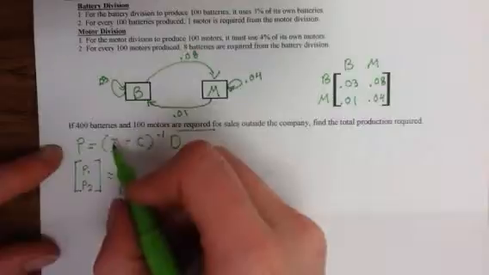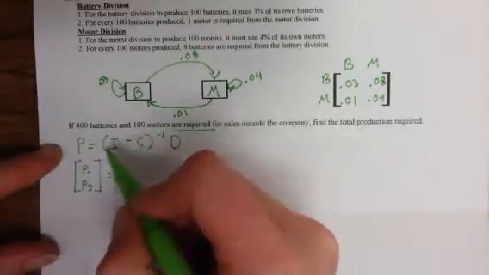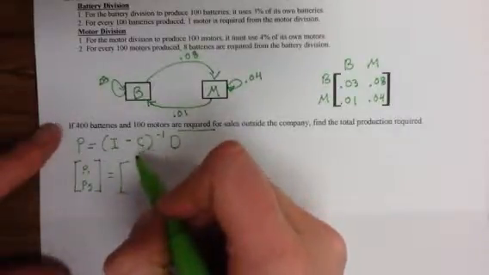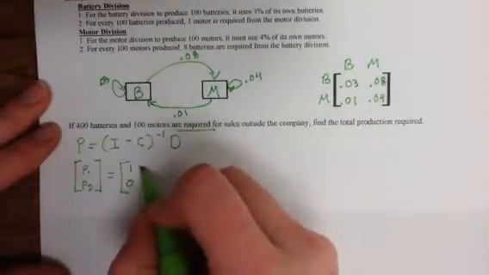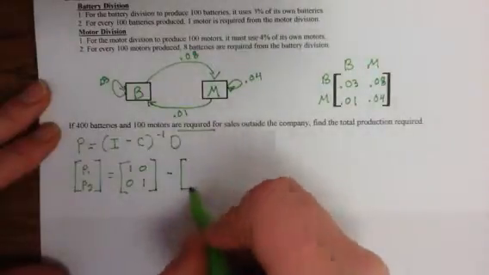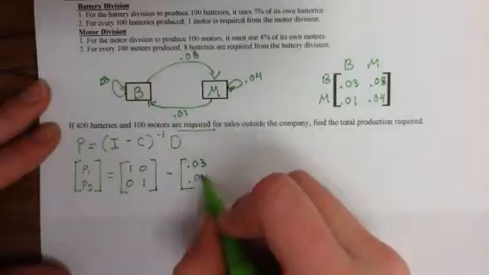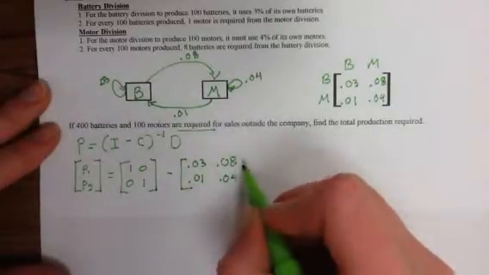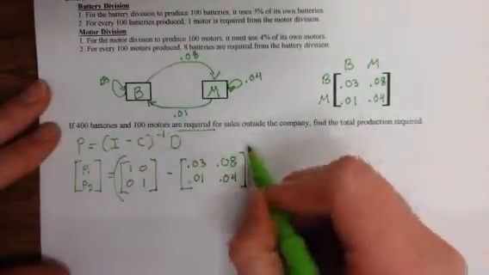Okay, so the identity matrix, we know it has to be a square matrix, but it also has to be the same dimensions as C because we're going to subtract them. And in order to subtract matrices, they have to have the same exact dimensions. So this is a 2 by 2, so that must be a 2 by 2. So our identity 2 by 2 right there, minus the consumption matrix C, which we already have over here, 0.03, 0.01, 0.08, and 0.04. Okay, but that's all in parentheses because we're taking the inverse of it, so I'm going to put that back over here too.